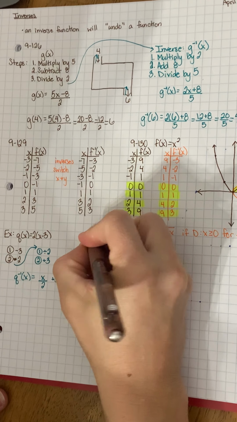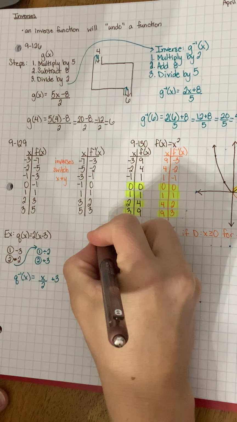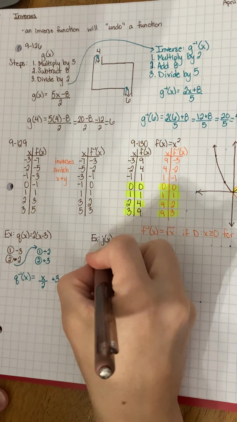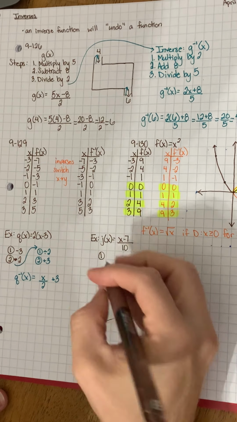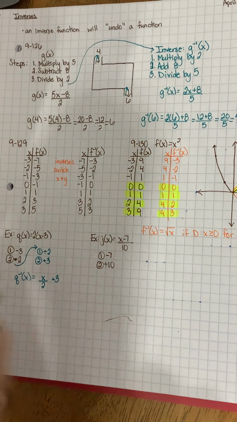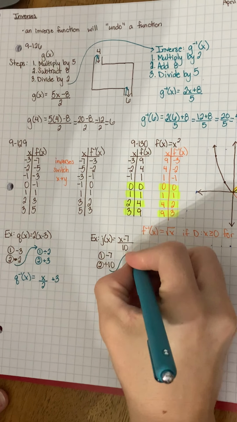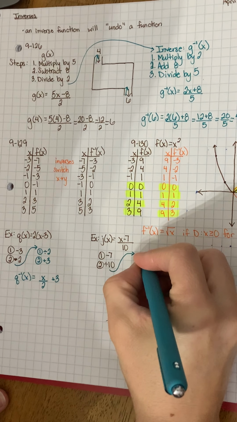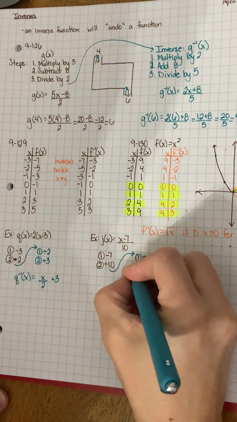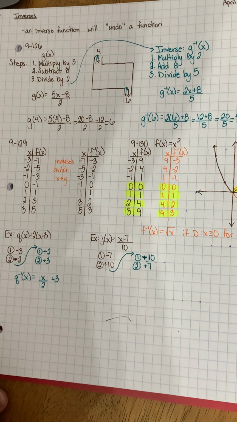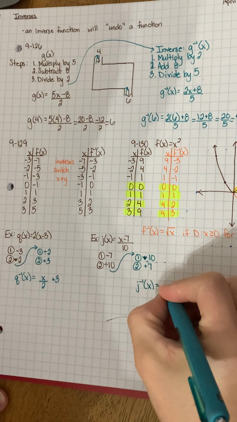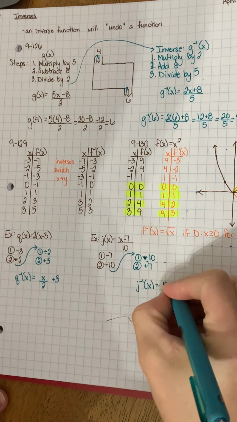All right, we'll do another one here. Let's say j of x is equal to x minus 7 divided by 10. So again, if I told you x was some number and you were to plug it in, you would subtract 7, and then you would divide by 10. So for your inverse, you're going to multiply by 10. Again, start from the bottom, and then you're going to add 7. So the inverse of j is, again, start with x, multiply it by 10, and then add 7.